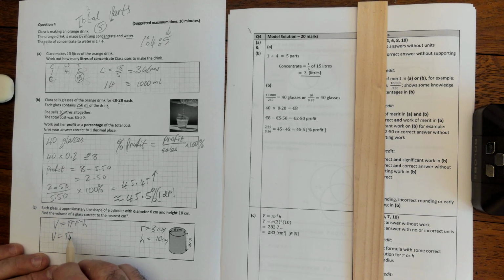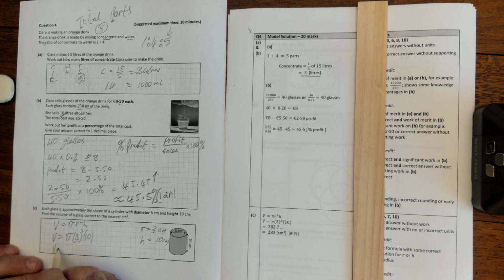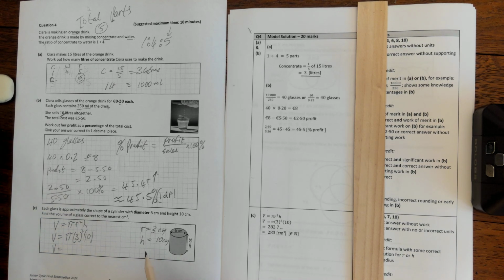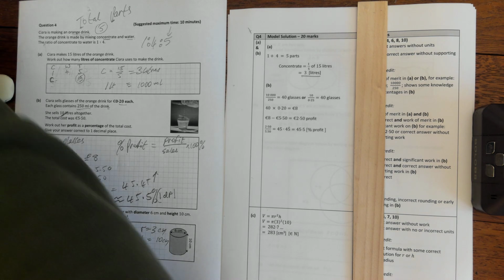We always need to figure out what they want us to do with the pi, whether they want to use it as an exact number from the calculator, or whether they want a rounding. It's nearly always exact nowadays. Everything here is in centimetres, so there's no tricks in it really. It hasn't mentioned pi, so we're going to use the pi on our calculator.